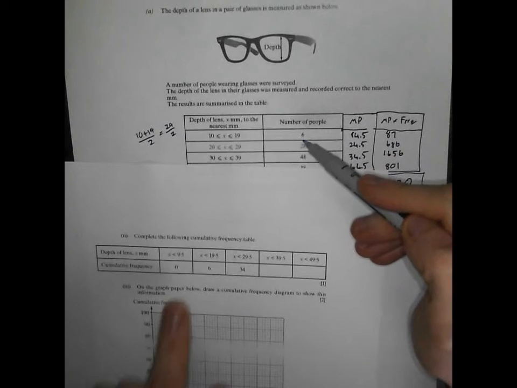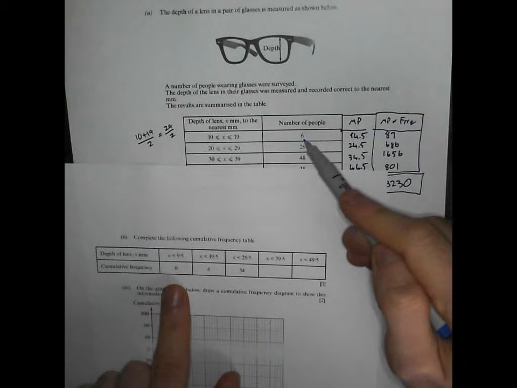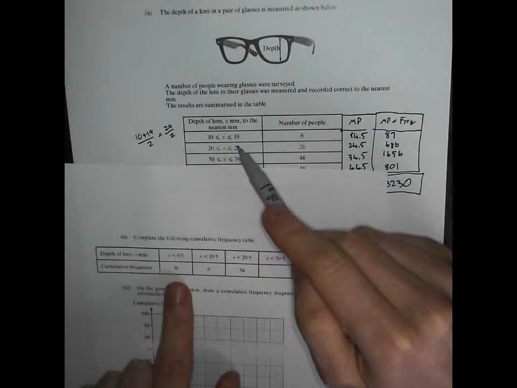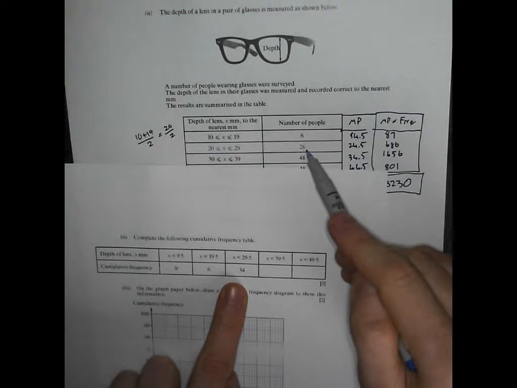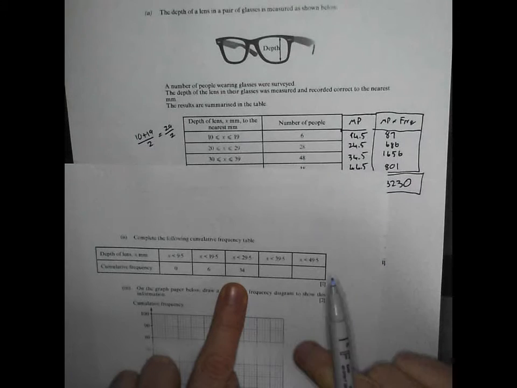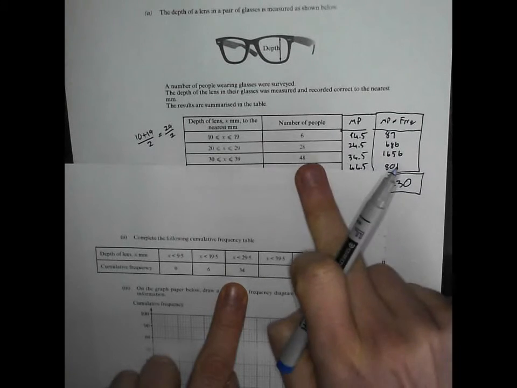There's no one below 10. There are 6 people below 19.5. There are 20 and further 28 people, which gets added onto that 6 there. And then we get another 48 joining the gang.